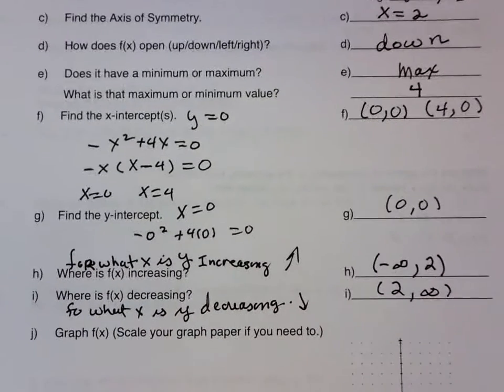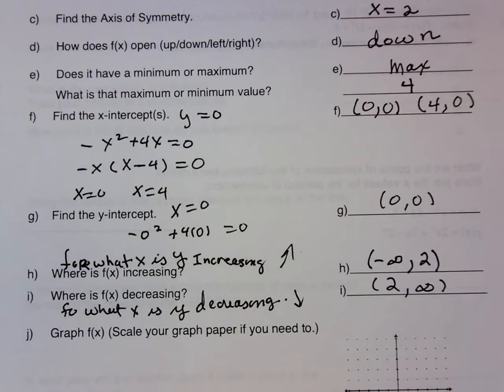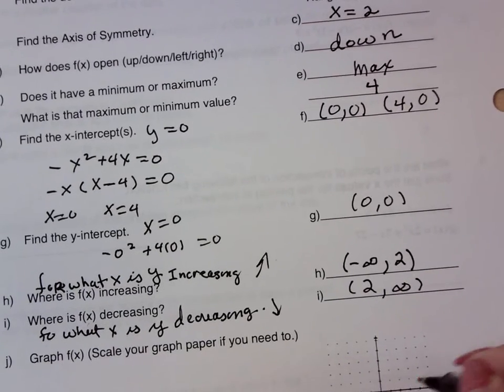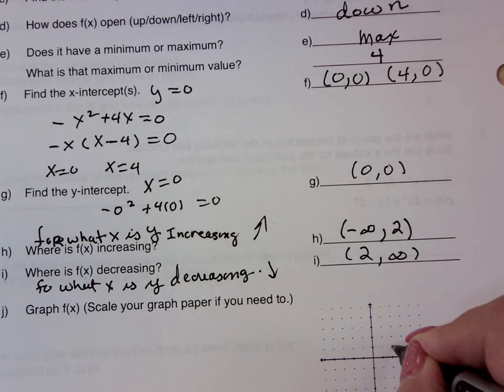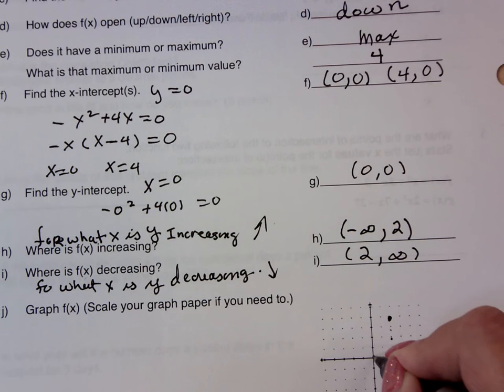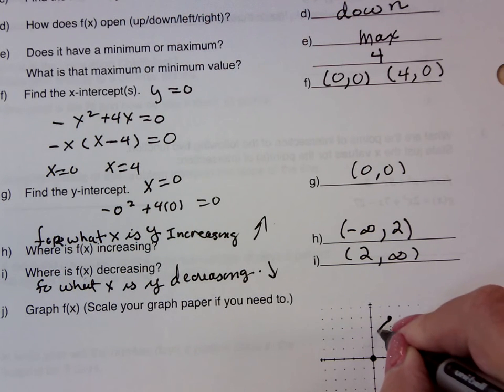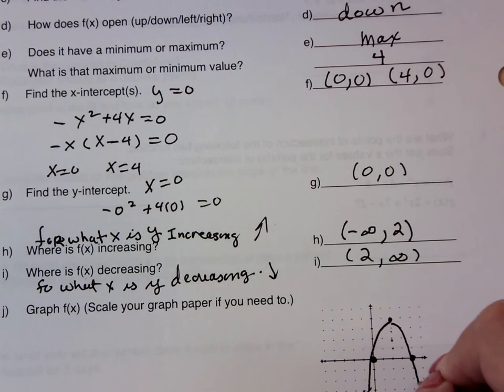So I now have enough information to do a graph. By the way, if you ran out of time and you wanted to get the graph points, do I know what this graph looks like? Yes. I have the vertex. Put the vertex in, draw him downward. Just plop him on the paper. You'll get the majority of the credit for the graph. I don't have time to do the other stuff, so I'll go back and do that. So I know that my vertex is at 2, 4. 1, 2, 3, 4. I have an x-intercept at 0, 0, and 4, 0. And then just draw him down. And there he is.